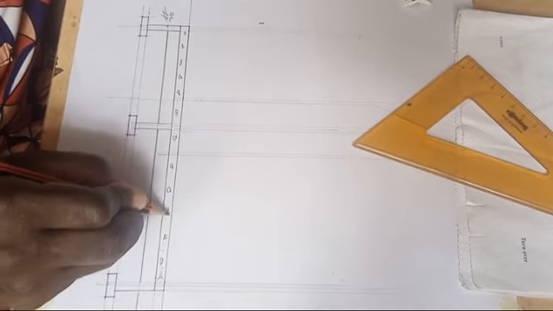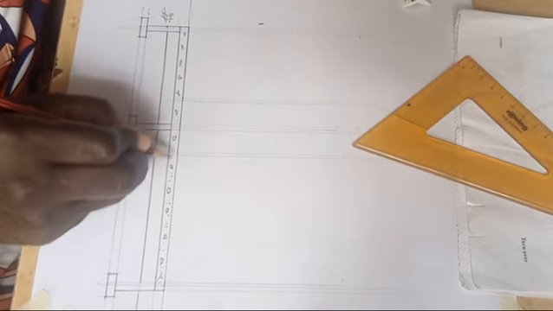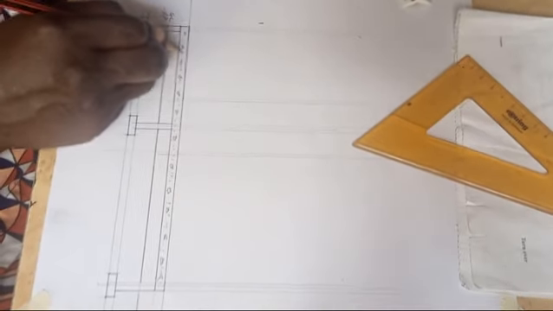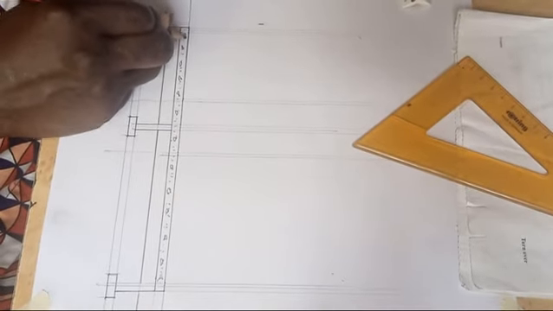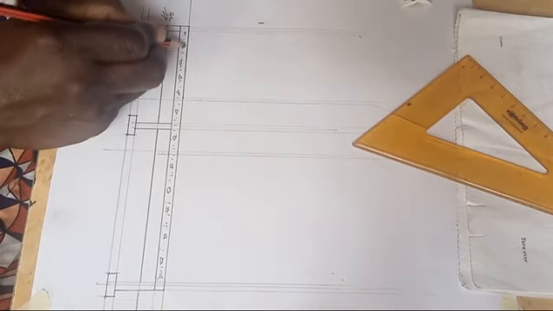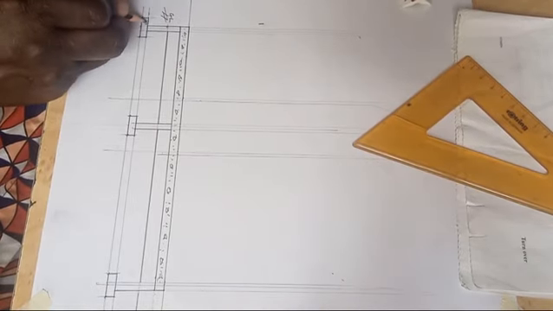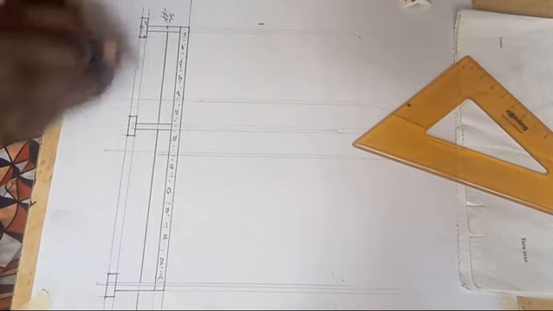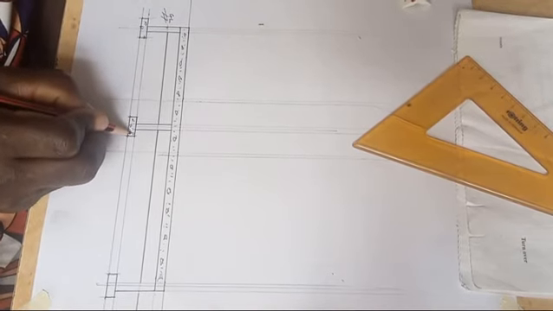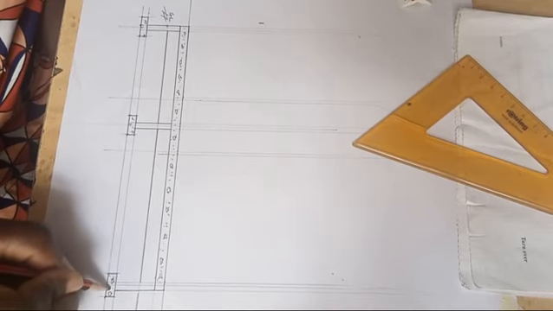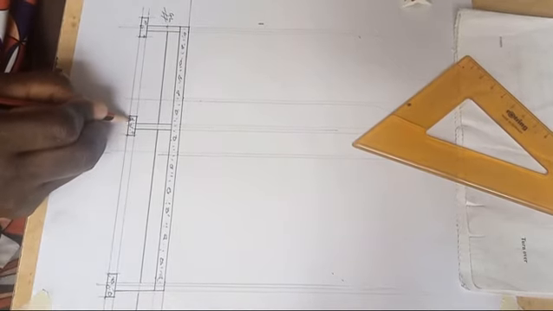Then you put dots to represent sand and cement, because the slab is a concrete member. Similarly, the foundation is also a concrete member, so you use the same symbol of concrete for the foundation.